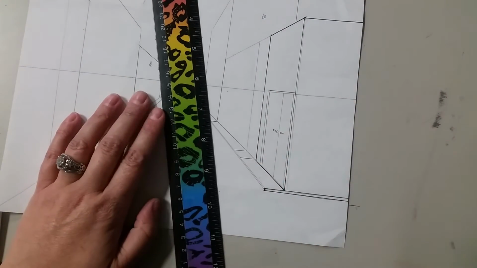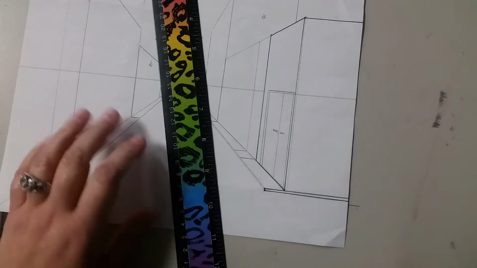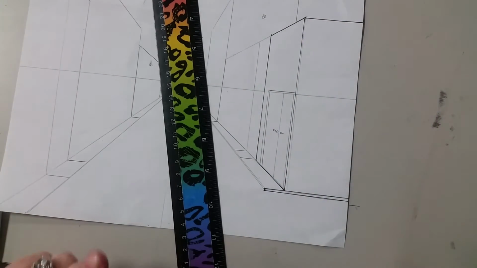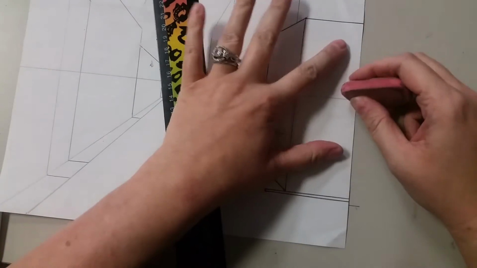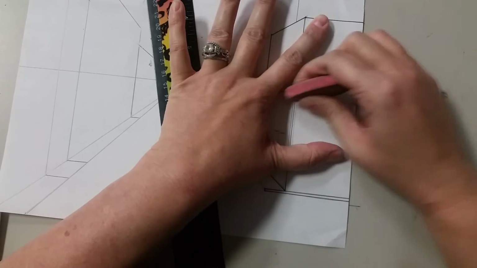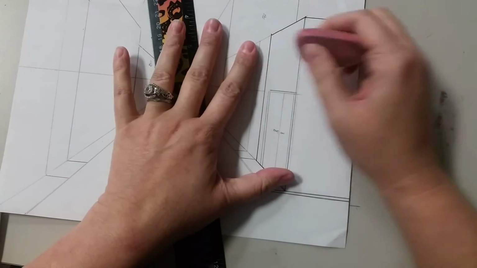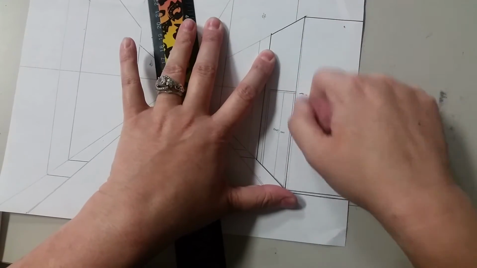So I've got my glass doors, and just working on this box that I highlighted, just the box I highlighted because that's the one building. Once I got my door in there, I no longer need that horizon line. So I'm going to go through, and I'm going to erase everywhere that horizon line was because I no longer need it.